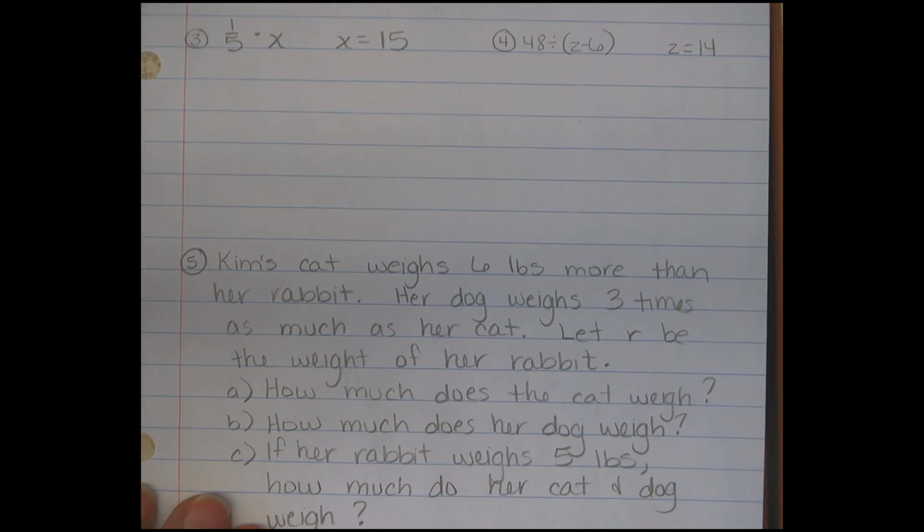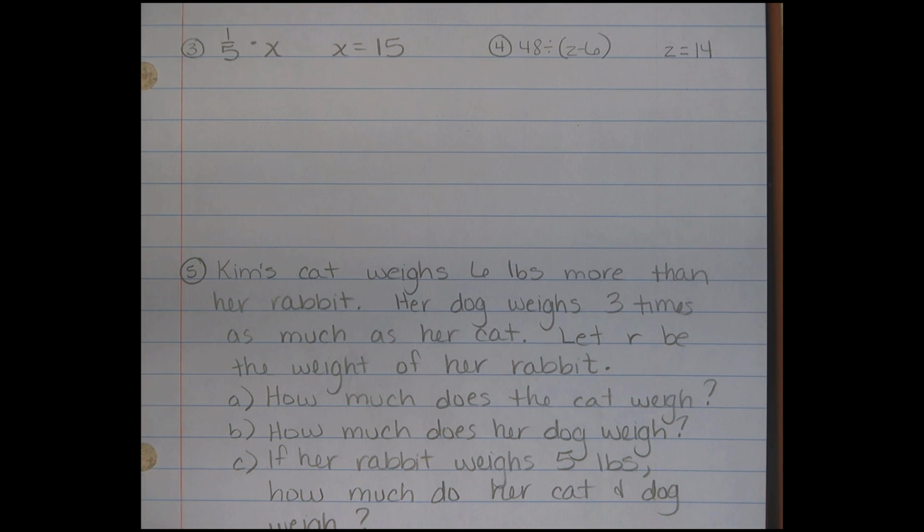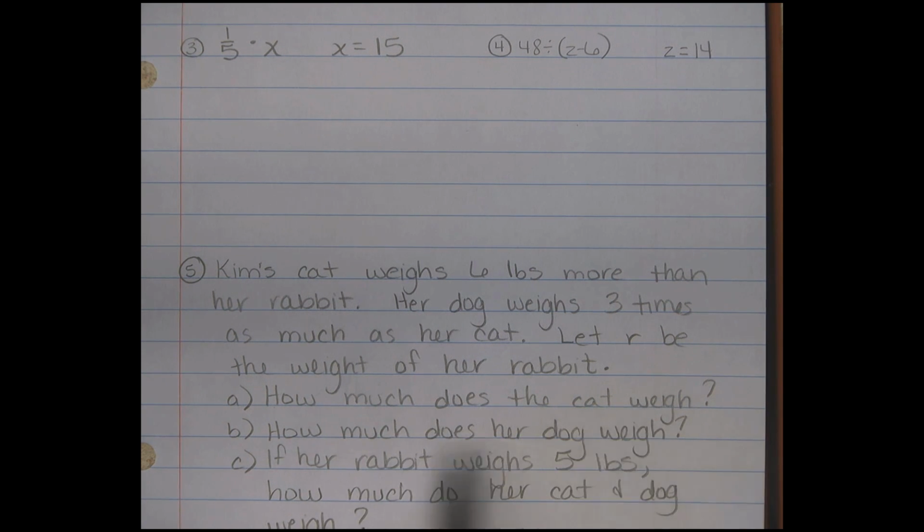Okay, Kim's rabbit weighs 6 pounds more than her, Kim's cat weighs 6 pounds more than her rabbit. Her dog weighs 3 times as much as her cat. Let R be the weight of her rabbit. So you need to use that information, and think of it like a mystery because you can't figure this out. How much does the cat weigh? How much does the dog weigh? If a rabbit weighs 5, how much do her cat and dog weigh?